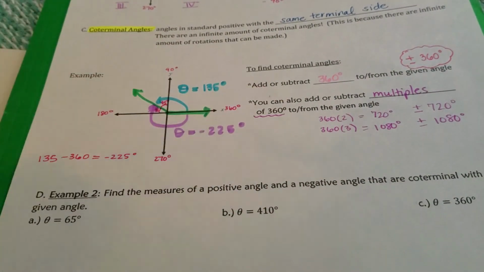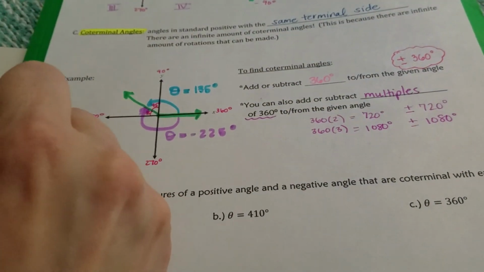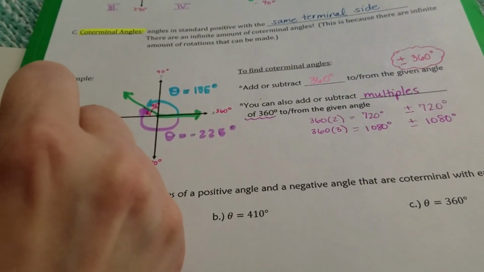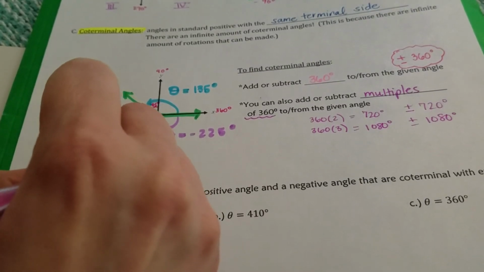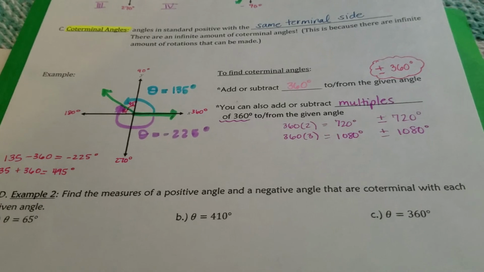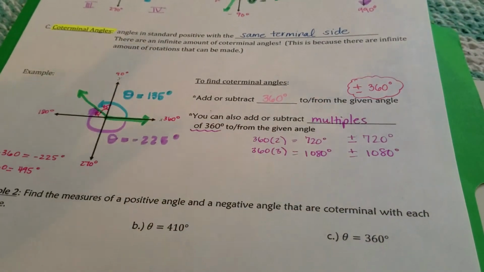Okay, which is that angle. Well, we talked about you could also add 360. So if you took 135 and you added 360, you get 495 degrees. Okay, and that is also coterminal to this angle.